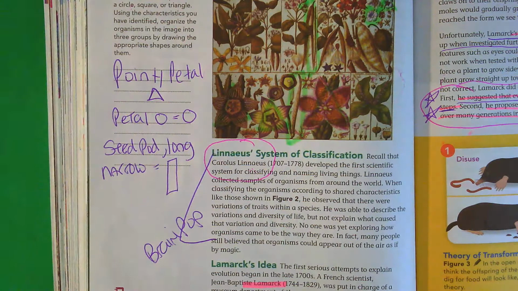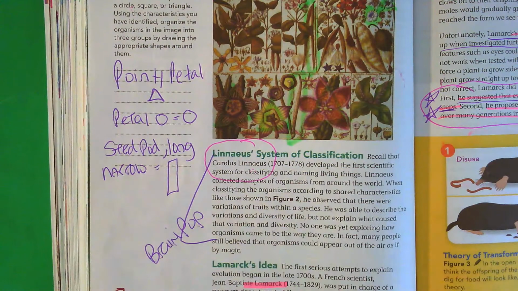And as we did in this video and quiz and worksheet on classification, you had to figure out which one was the most related, that had the most things in common. And of course, nothing is more related and has more things in common than species.